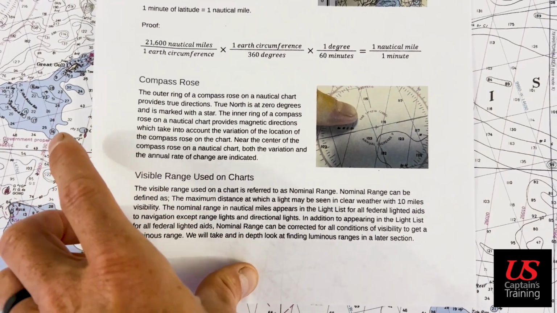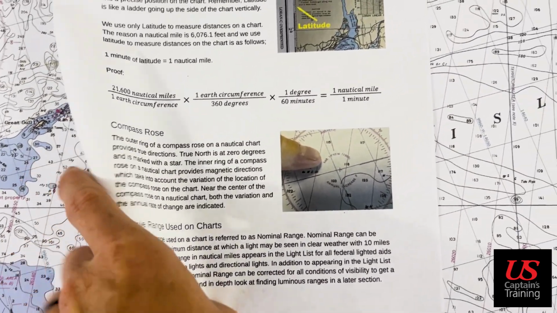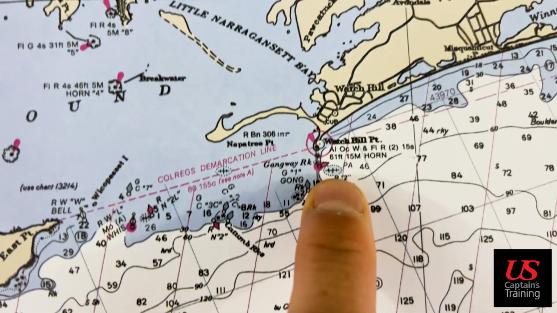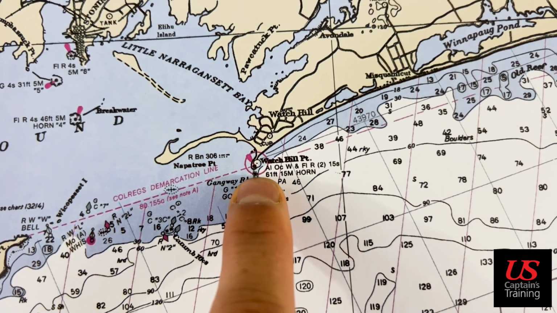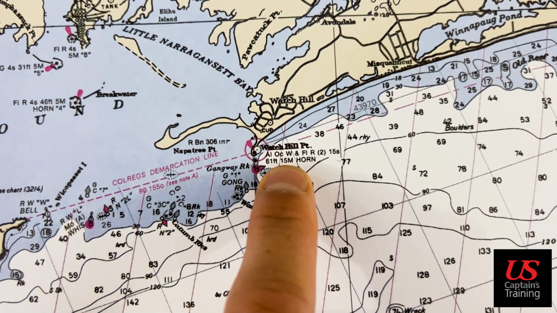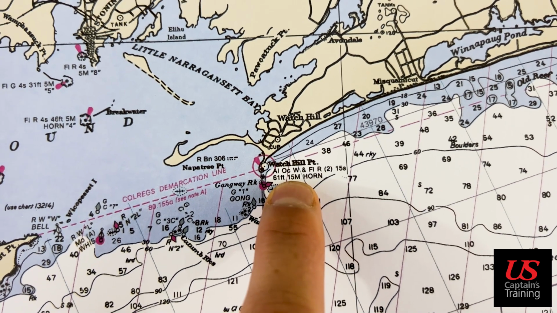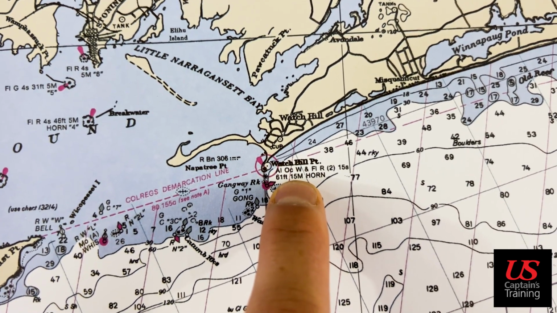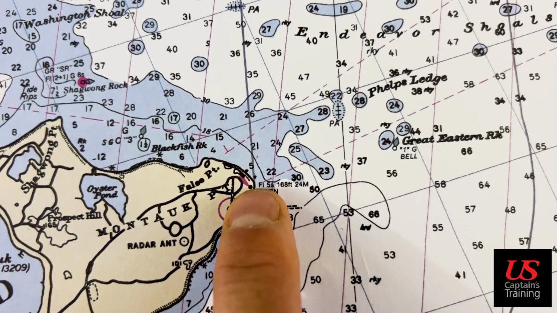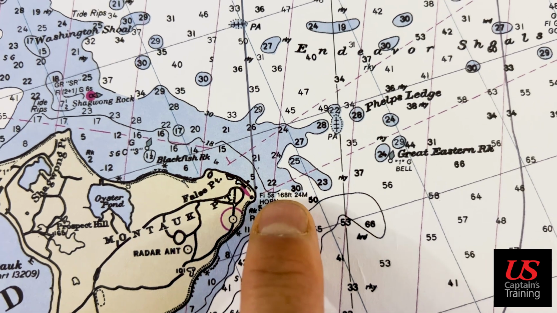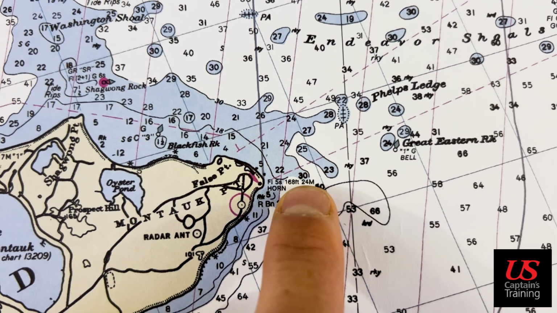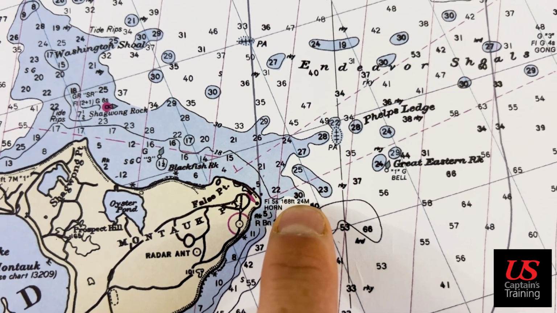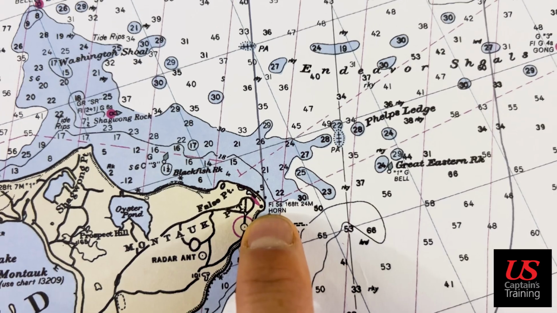Okay, so visibility used on charts. Let's find an example of this. Here's one. Watch Hill Point, 61 feet. See that 15M? You can see this from 15 miles away when there's a visibility of 10. That's a nominal range. Let's go down here. Montauk Point light flashes every 5 seconds. It's 168 feet tall. You could see it from 24 miles on a day with a visibility of 10. So a nominal range of 24 miles. It's got a horn. Cool.